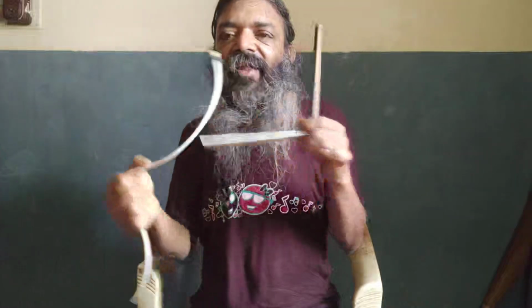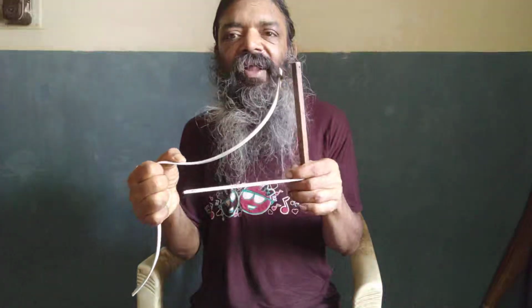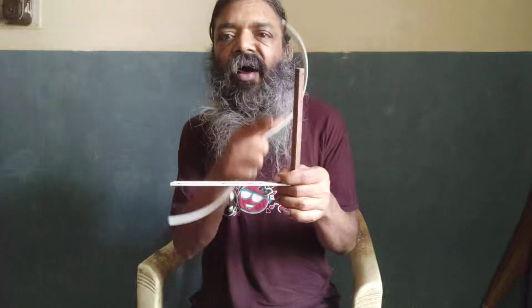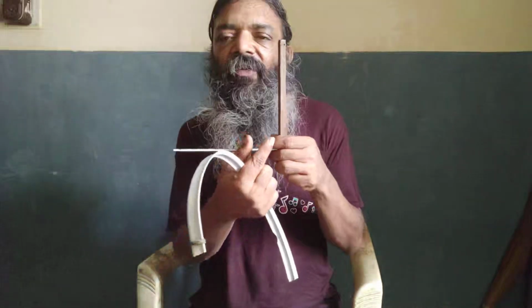When x equals 1, the height is 1 by 2, then 1 by 4, 1 by 8, 1 by 16, 1 by 32. In that fashion, we are trying to get the first value. What is the summation? The summation is i equal to 1 to n tends to infinity f(x).